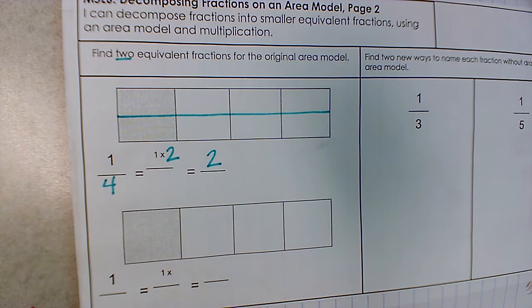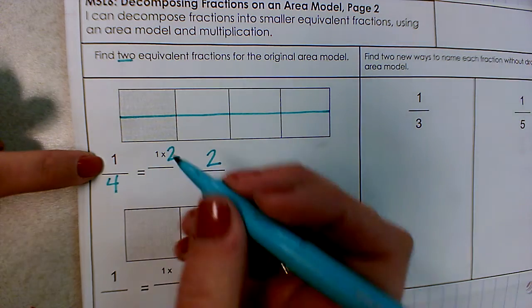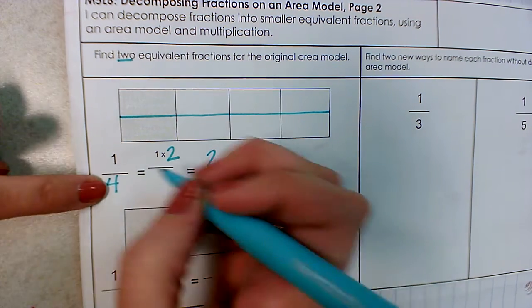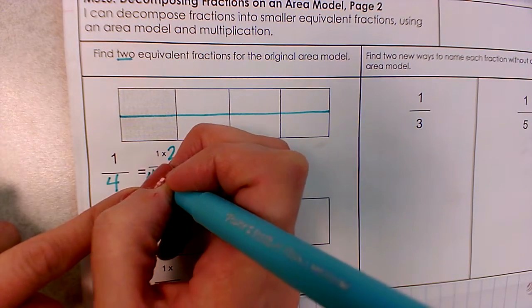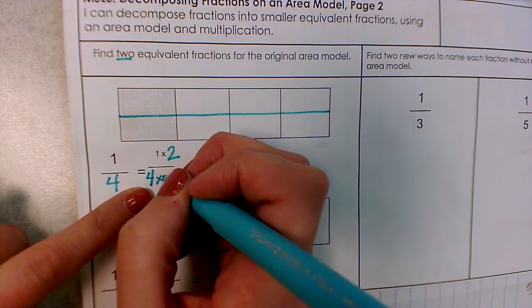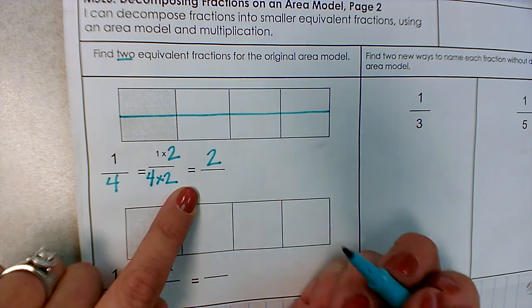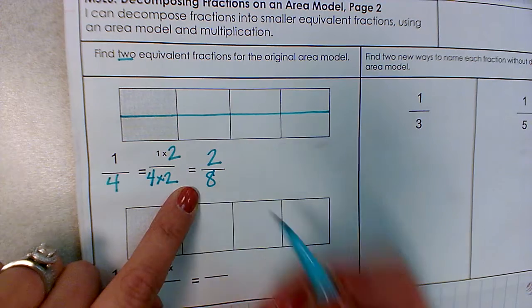Now I know that when I am trying to find an equivalent fraction, whatever I do to the numerator, I have to do the same thing to the denominator. So that means over here I'm going to say 4, because that was my original denominator, times 2, that's what I did up here at the top, equals 8.